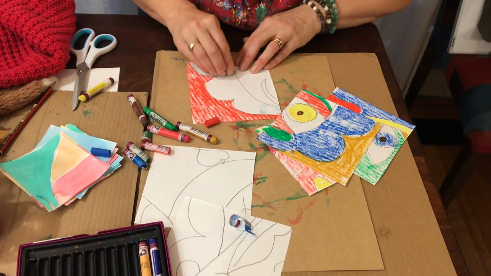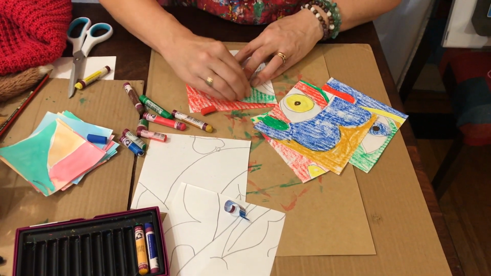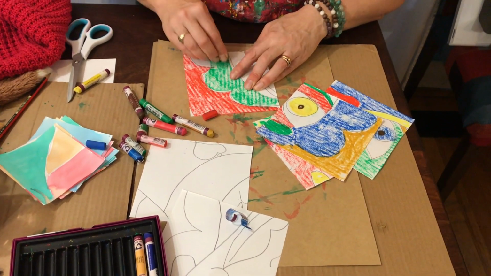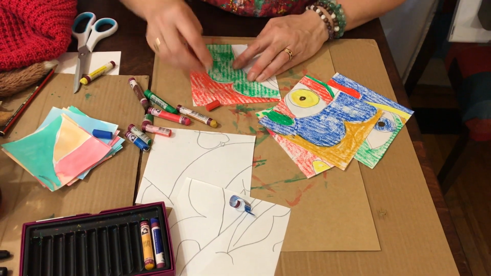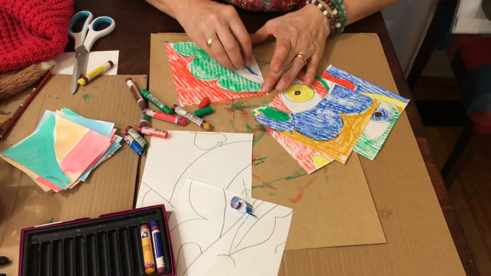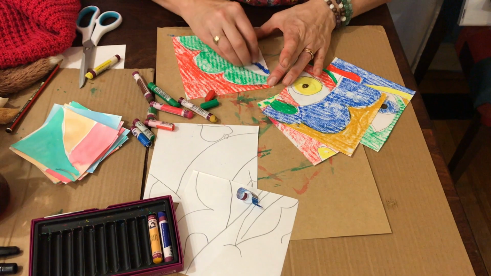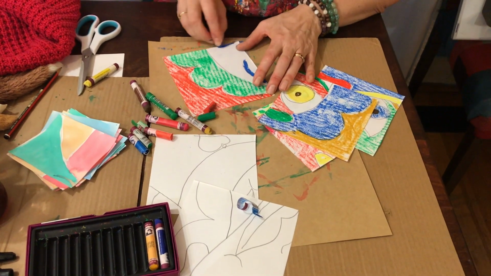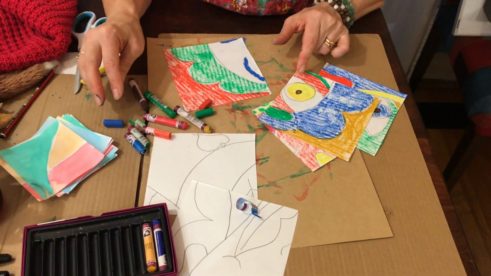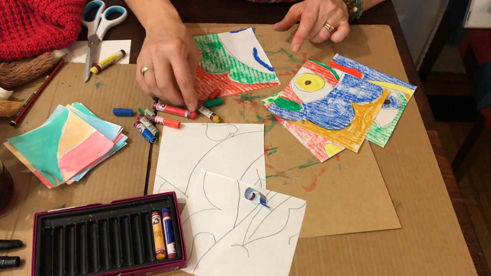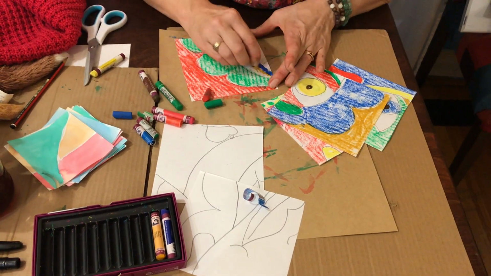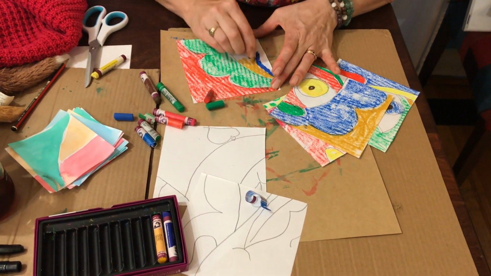You can take your time. This is something that you can do and always come back to as well. You don't have to do it all at once. A little bit there. And sometimes when you're drawing it, you don't even know what it is you're colouring in until we put it all back together.